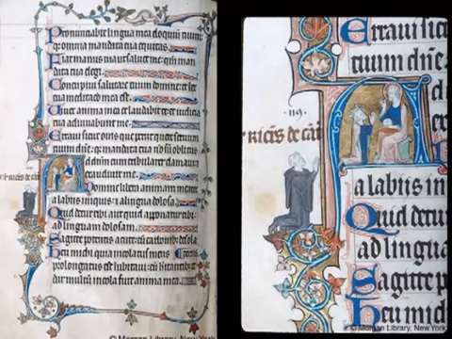So the Psalter of Richard of Canterbury, which was made somewhere between 1281 and 1334, which are the dates that we know that Richard of Canterbury was active within.